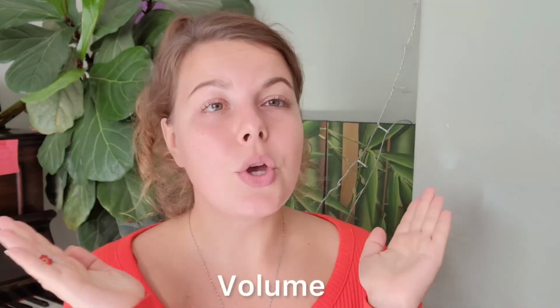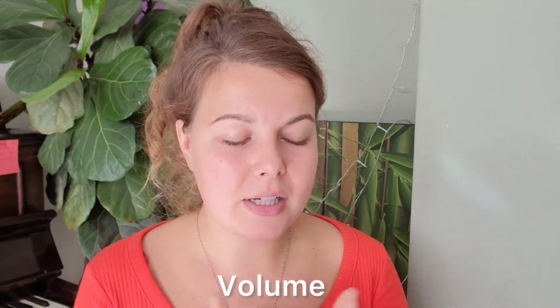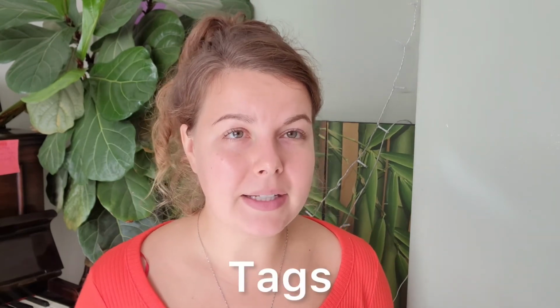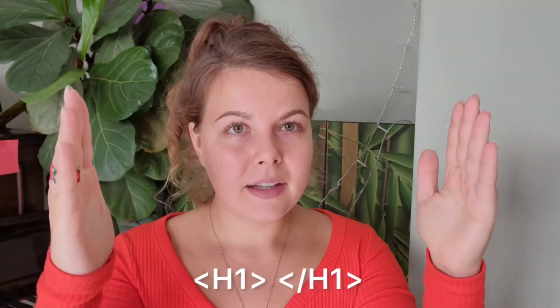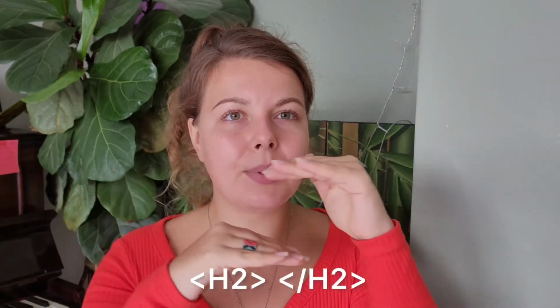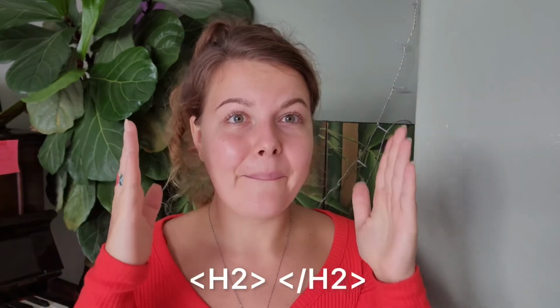Volume usually refers to the monthly search volume, so how many people actually type that term into Google, and how many people actually look for that specific keyword that you're dealing with. Tags, so I already kind of explained this, but tags are basically the H1 tag, which would be the header, the heading. Then H2 is also a heading, but it's a smaller heading, little fish, big.